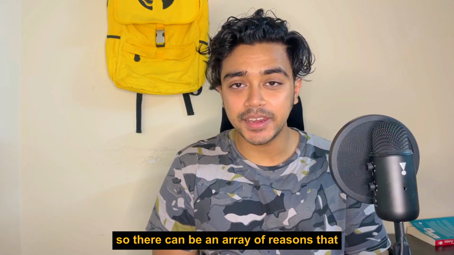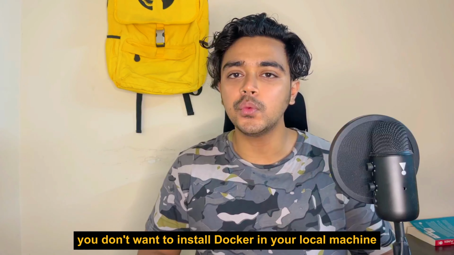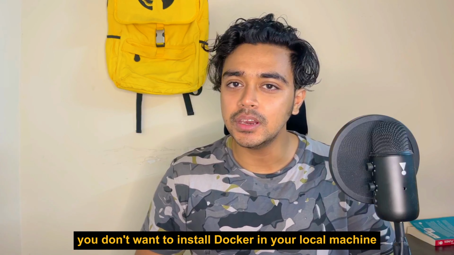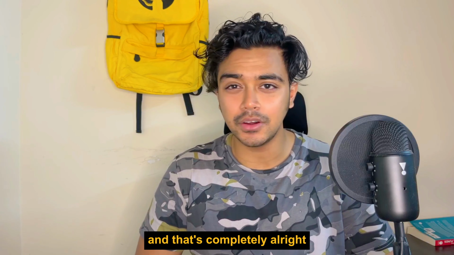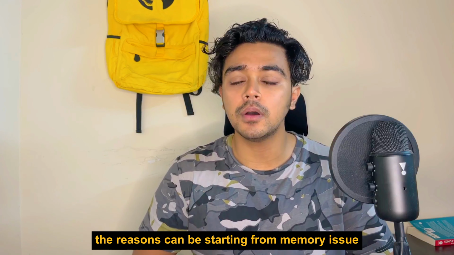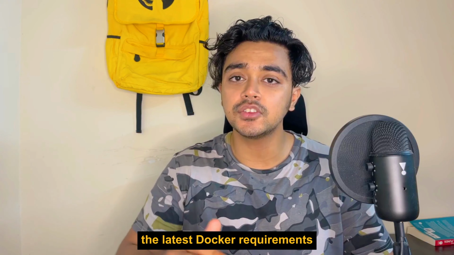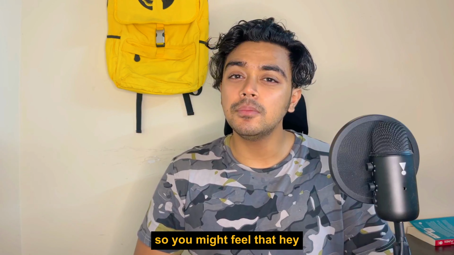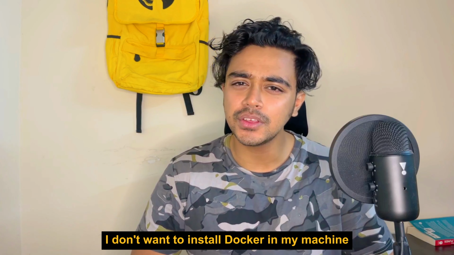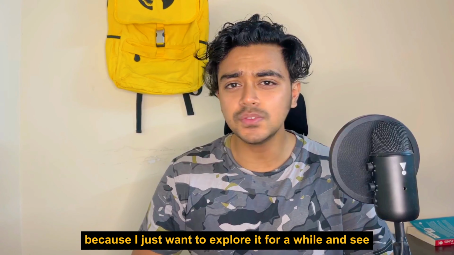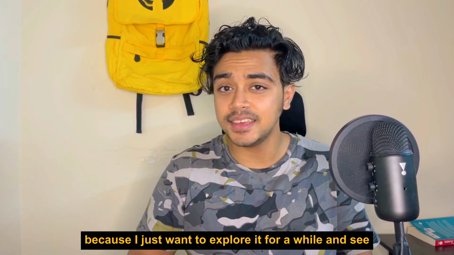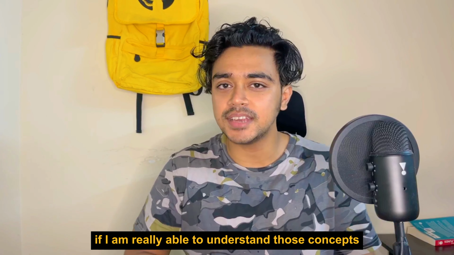So there can be an array of reasons that you don't want to install Docker in your local machine, and that's completely alright. The reasons can be starting from memory issues. Your laptop might not be compatible with the latest Docker requirements. So you might feel that, hey, I don't want to install Docker in my machine because I just want to explore it for a while and see if I am really able to understand those concepts.